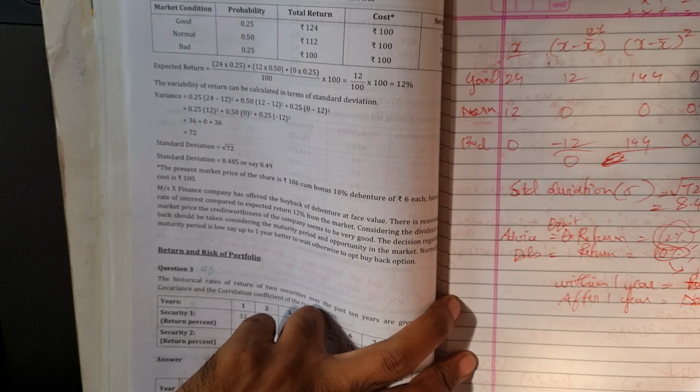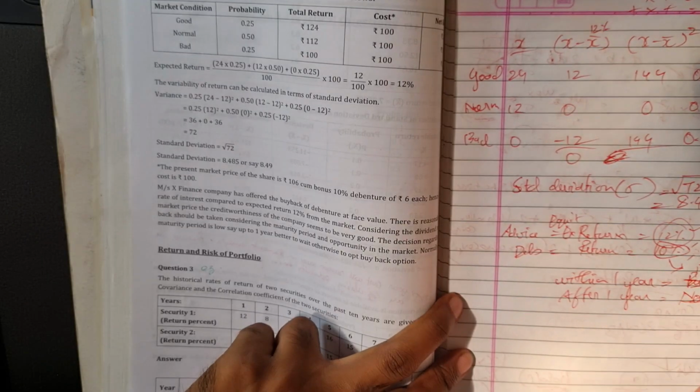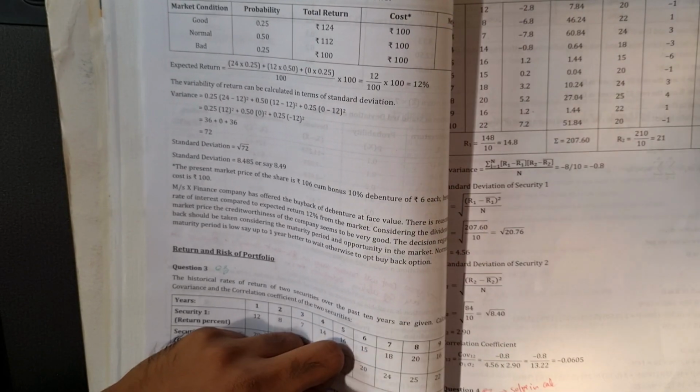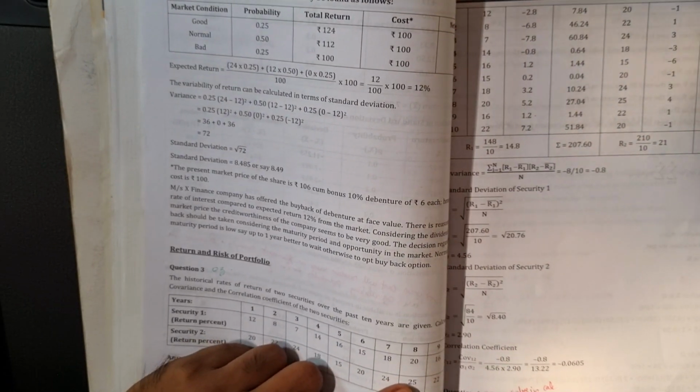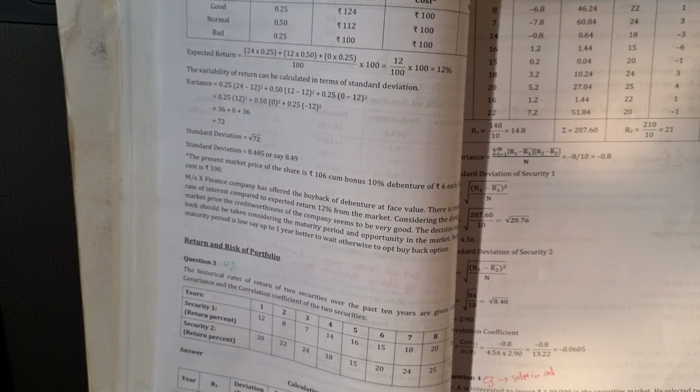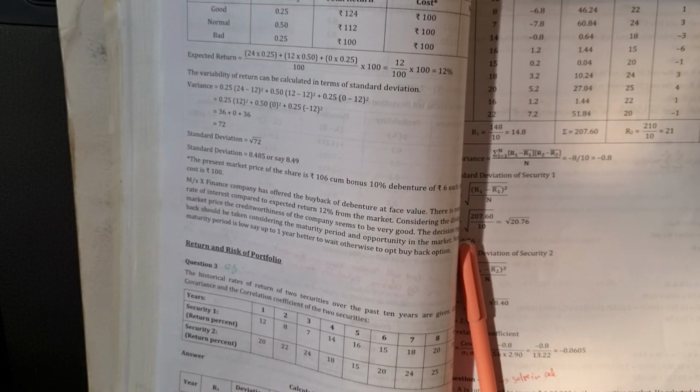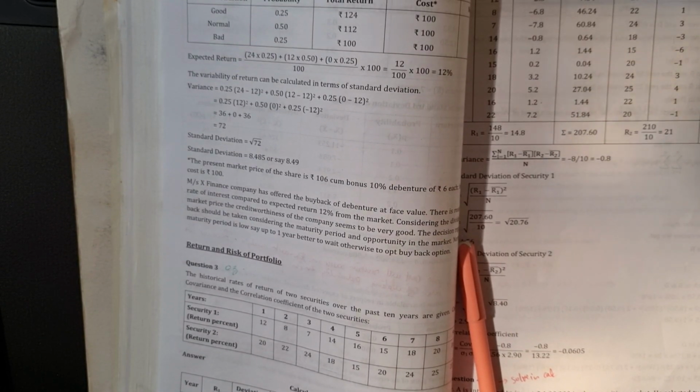So within 1 year, no buyback, and after 1 year we can buy back. Okay, so that's what the question is saying. You understood? Next, it is an easy sum. We don't need to solve it in calculator. Sorry, we don't need to solve it by hand. By hand I have shown you how to solve it.